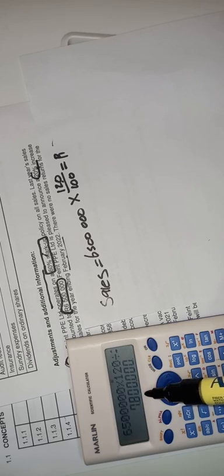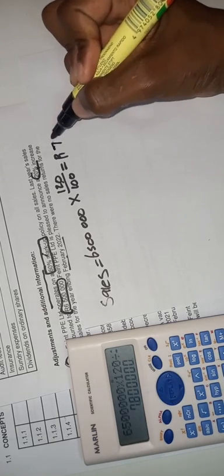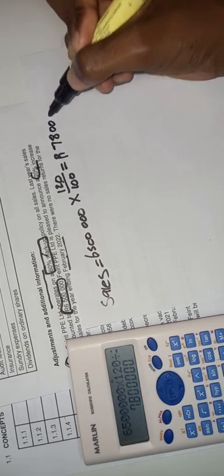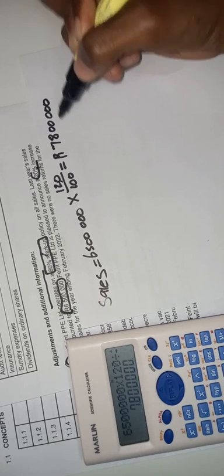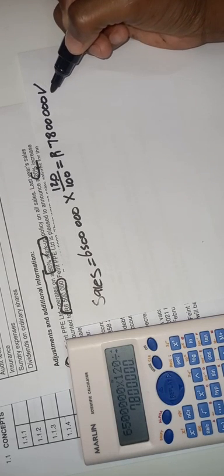So it's how much? It's 6,500,000 times 120 over 100. So our sales for this year, as per our calculator, you can see here, it's 7,800,000. So let's write it down, 7,800,000. So well done, you just found your sales. Very simple adjustment. You just found your sales.